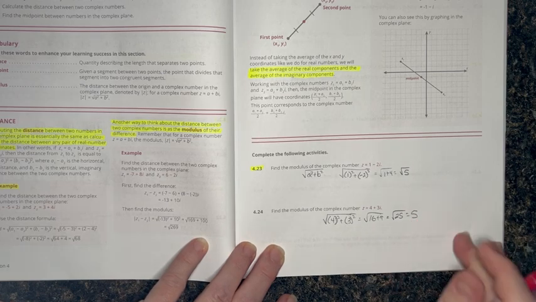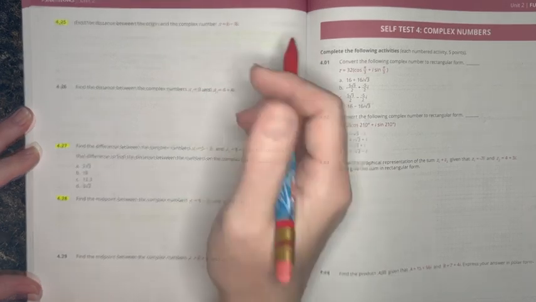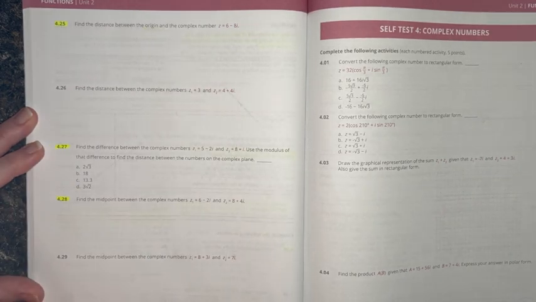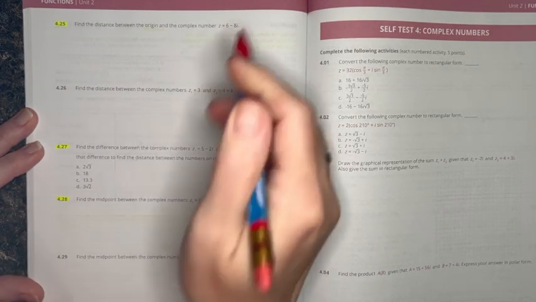All right, let's turn the page. For problem number 25 on the top of page 68, it says find the distance between the origin and the complex number z equals 6 minus 8i. Now they're using the word distance, but remember the definition of a modulus is the distance between the origin and a complex number.